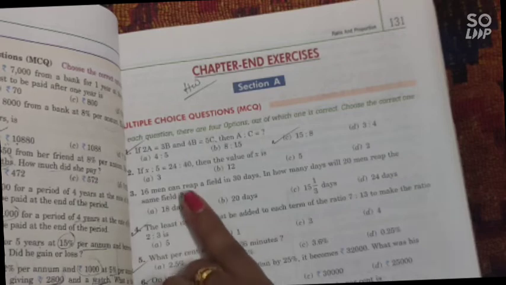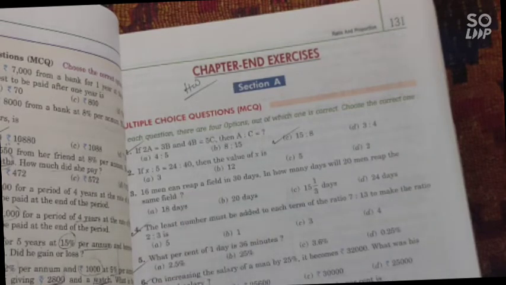And question number 3 is a unitary method question, and you can solve the maths easily using the unitary method. So I hope all of you can do this.